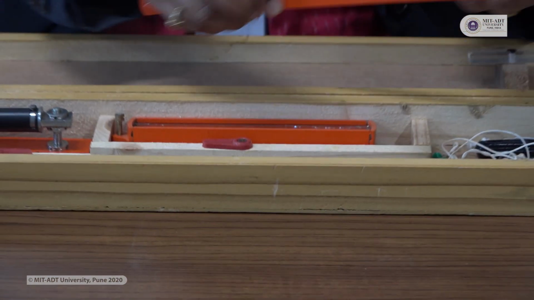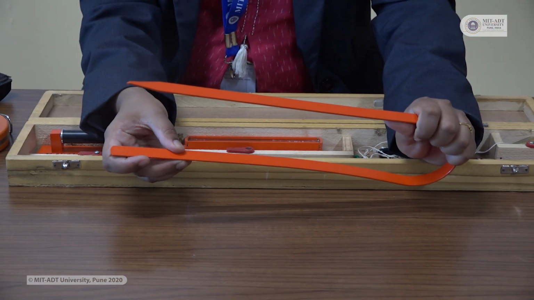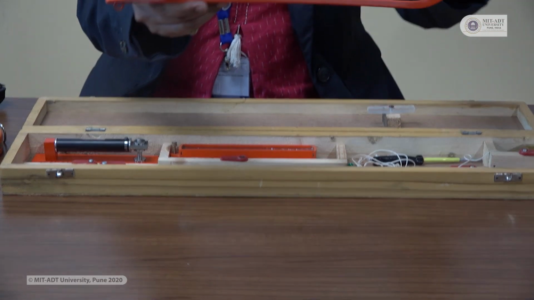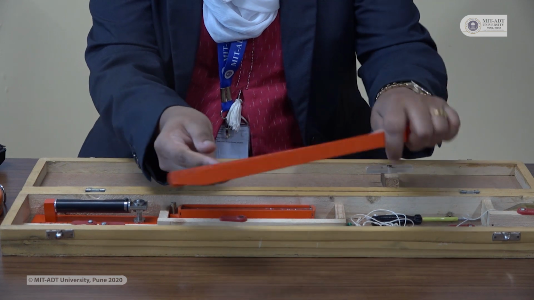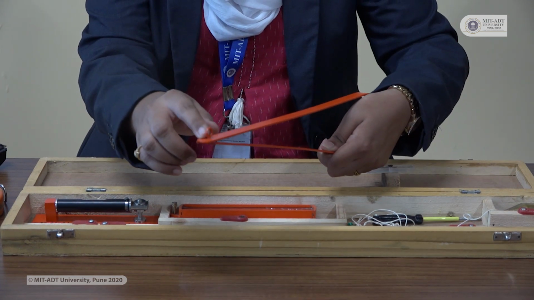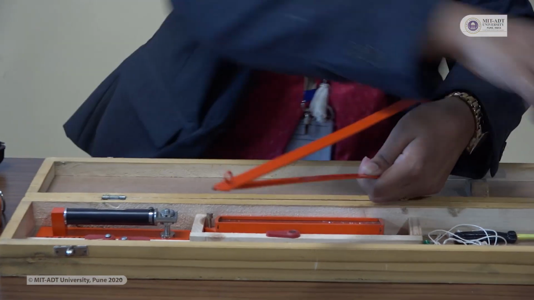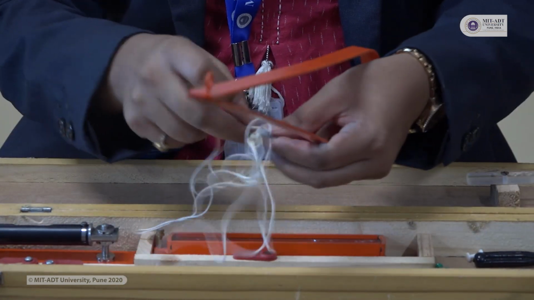Then this one is the U fork. This U fork is used for marking the point of the ground on the paper. It is made up of metal. You can see that this U fork has a ring at its bottom. This ring is provided for fixing the plumb bob. So this is the plumb bob.